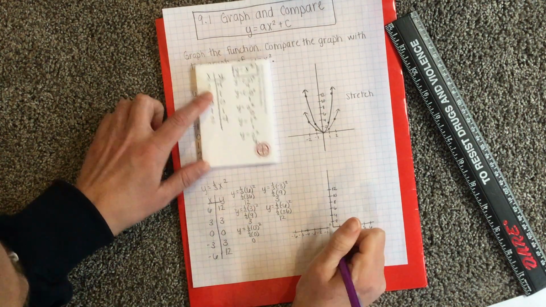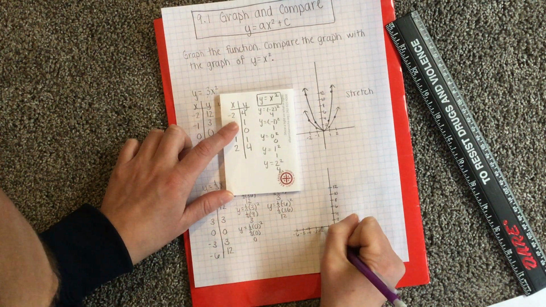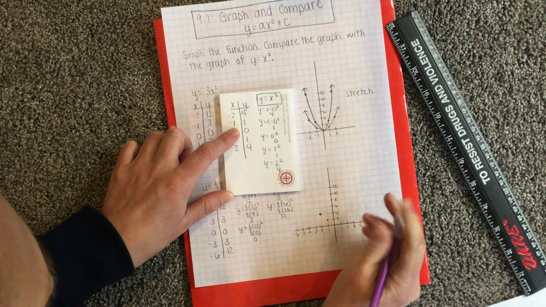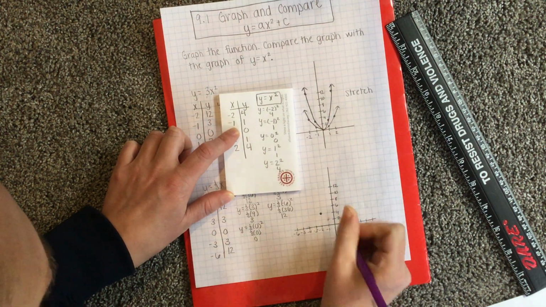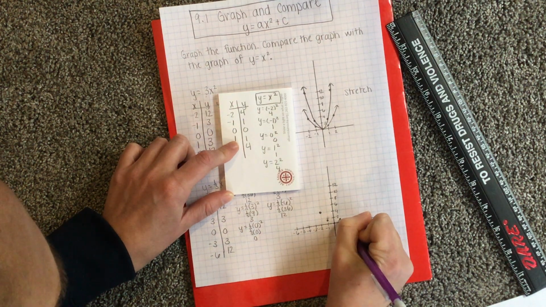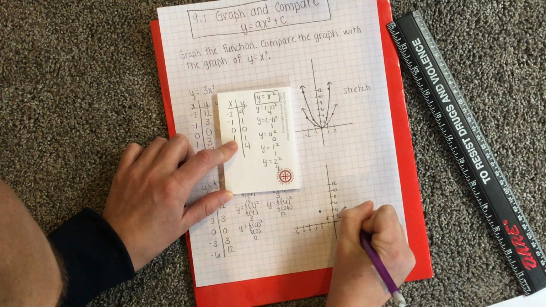Okay, start with the original. The original is -2, 4, -1, 1, 0, 0, 1, 1, and 2, 4.